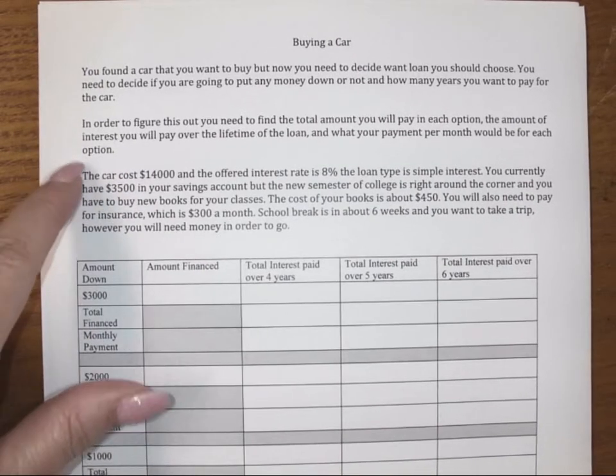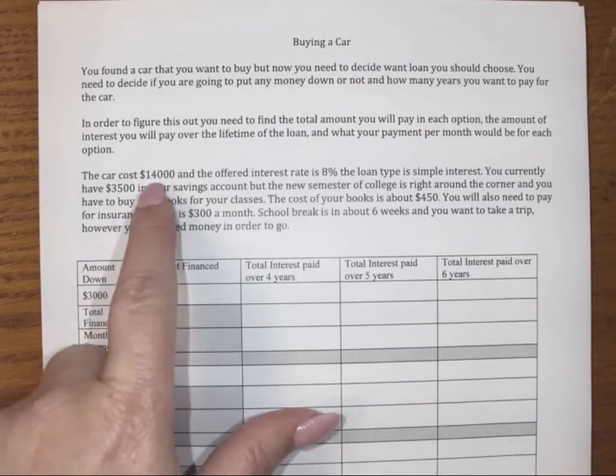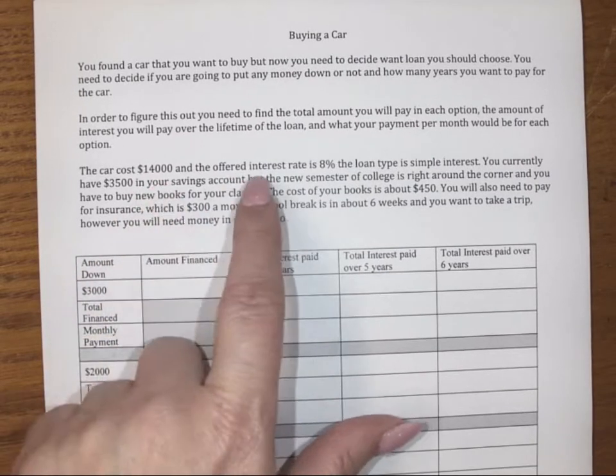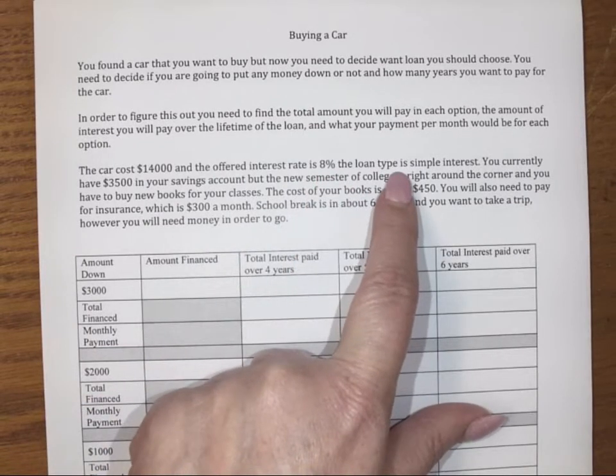In order to figure this out, you need to find the total amount you will pay in each option, the amount of interest you'll pay over the lifetime of the loan, and what your payment per month would be for each option. So the car costs $14,000 and the offered interest rate is 8%. The loan type is simple interest.